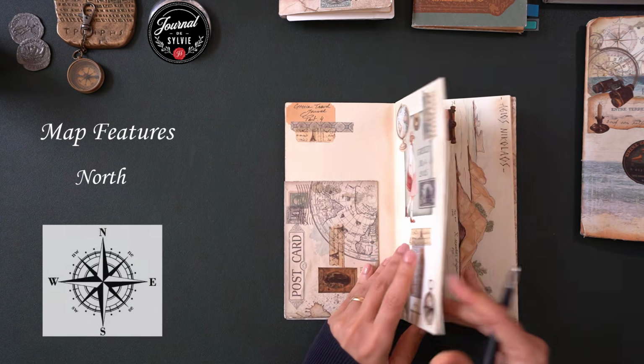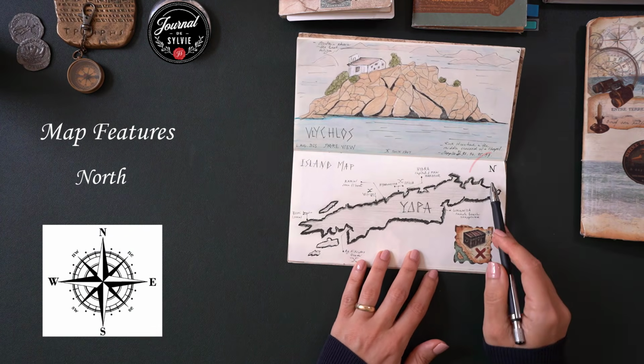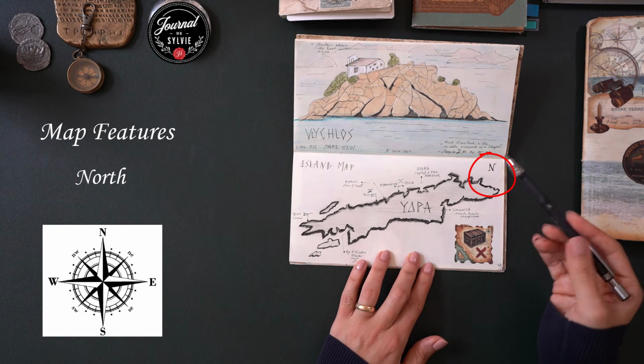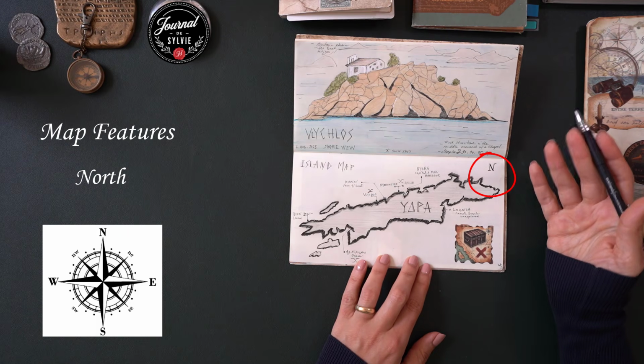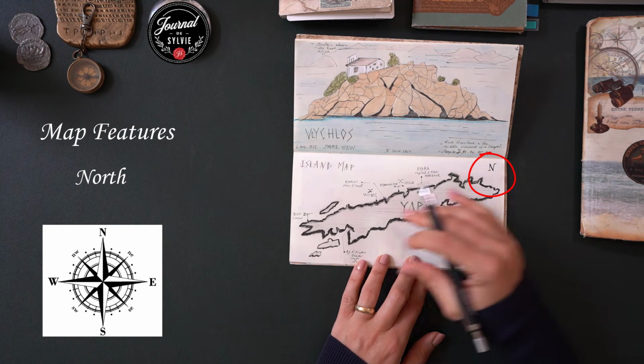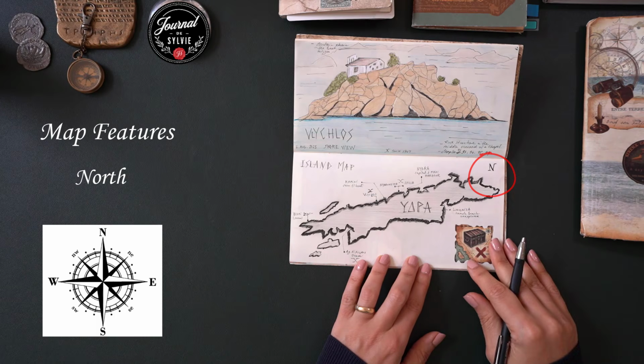So the first one will be adding a north sign. And I want to say that's the traditional orientation symbol that makes the map feel complete in terms of direction. So I always add my north, so I make sure that the map is properly oriented to the north.